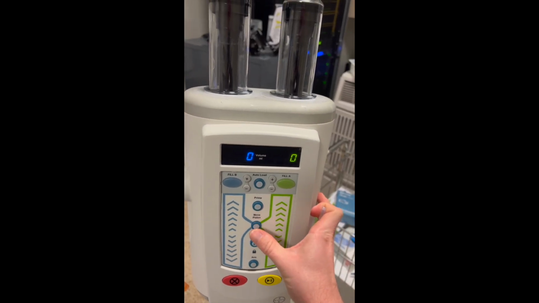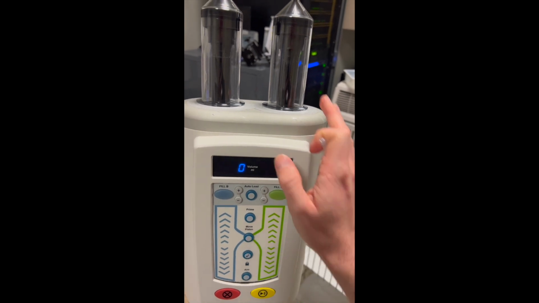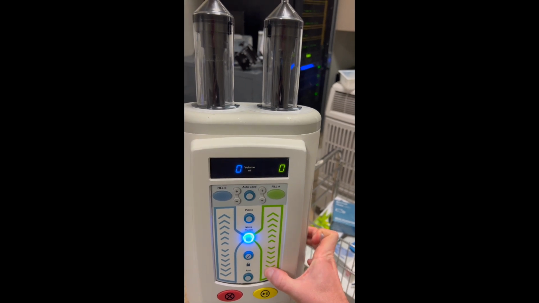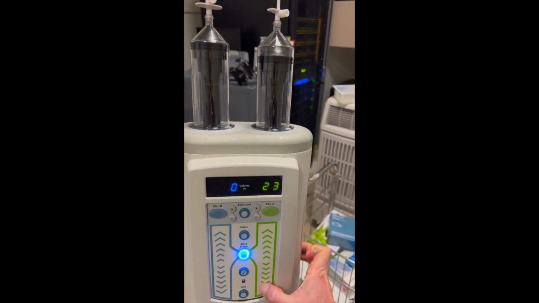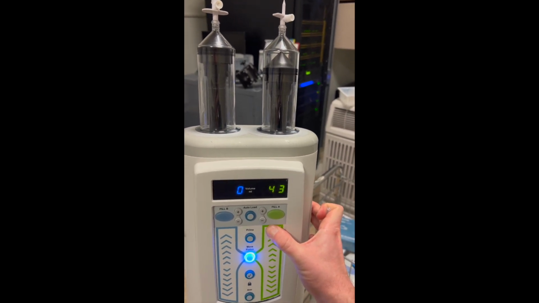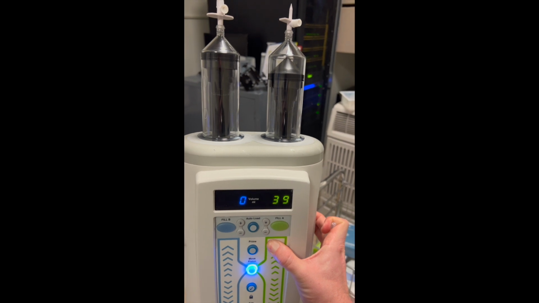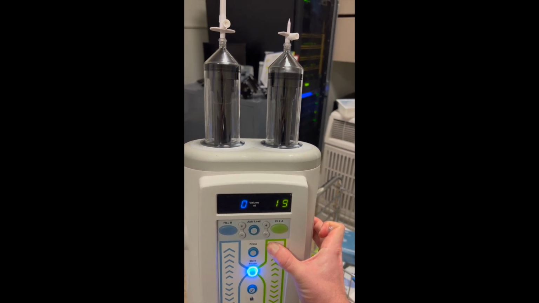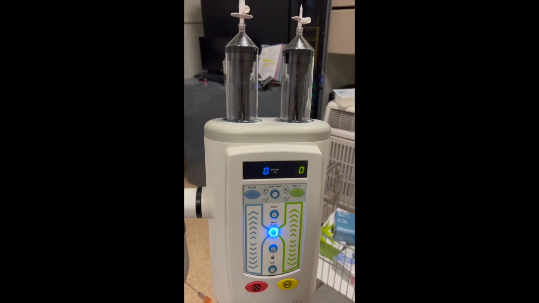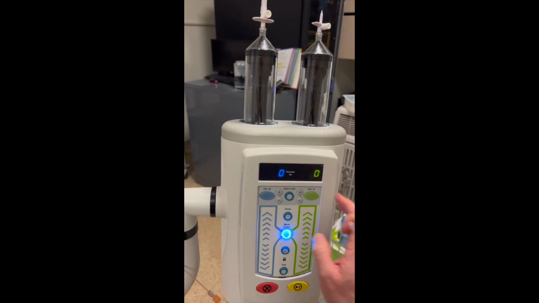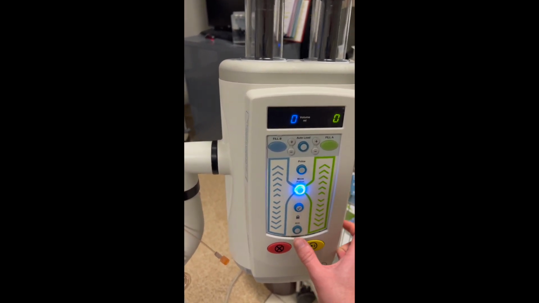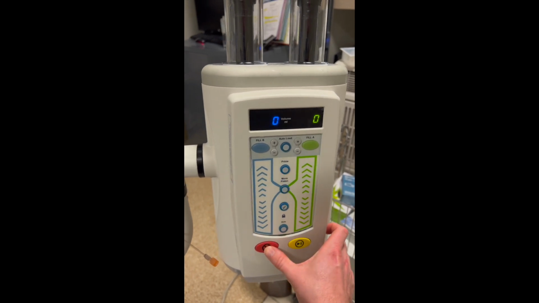Now, if you did want to manually fill up your tubing, what you can do is click the move piston, and then you can just hold down. It'll slide it down, or it'll push it up, and you just kind of hold it until you get to the amount that you're trying for. So if you're trying to pull out 80 milliliters of contrast, you just hold it down until it gets to 80, and you should be fine. If you want, you can go ahead and arm it after that.